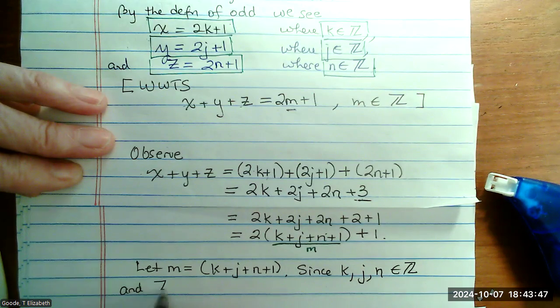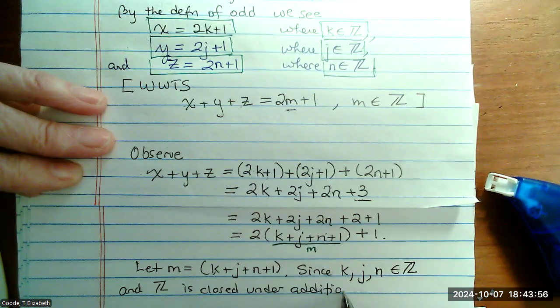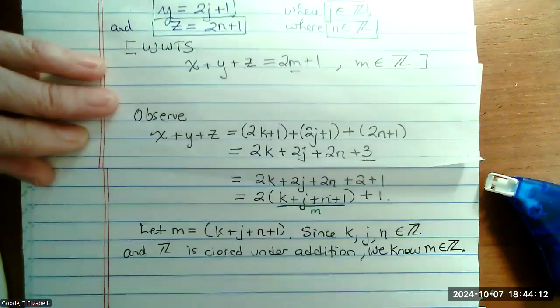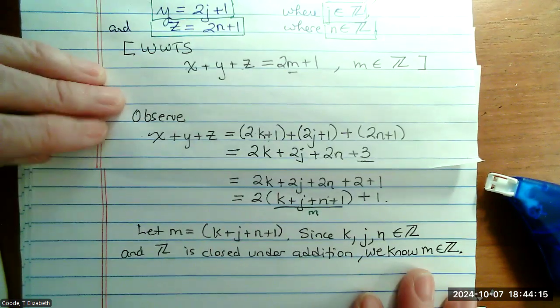And Z is closed under addition because that's the operation that's being used here to build m. Addition is being used, and that's the only operation. So it's the only one we need to mention. Z is closed under addition. That's one way to say it. We know m is an element of Z. We know m is an integer. So now we can just wrap it up.